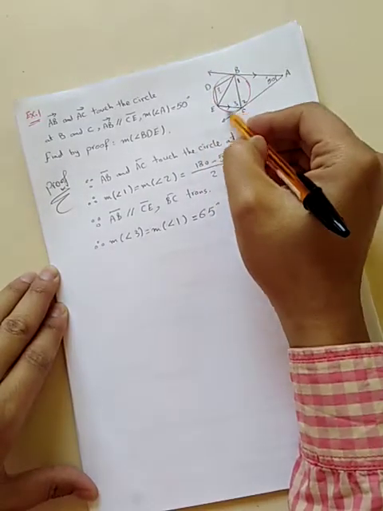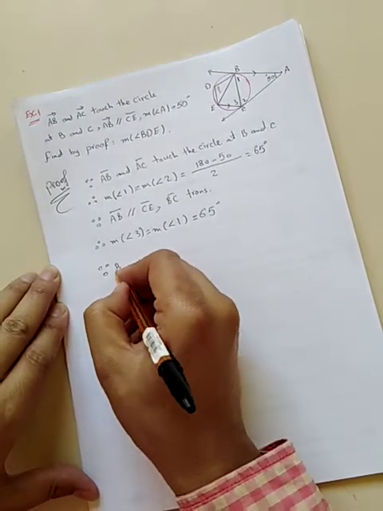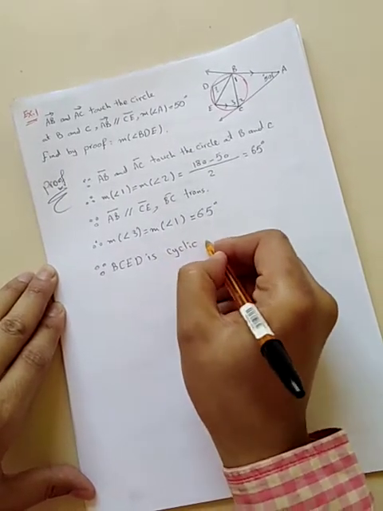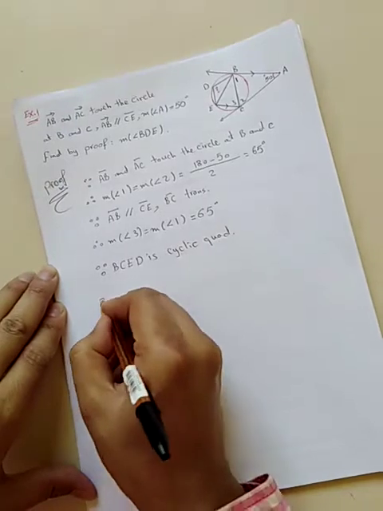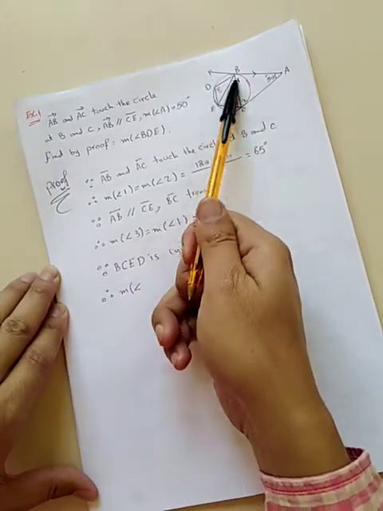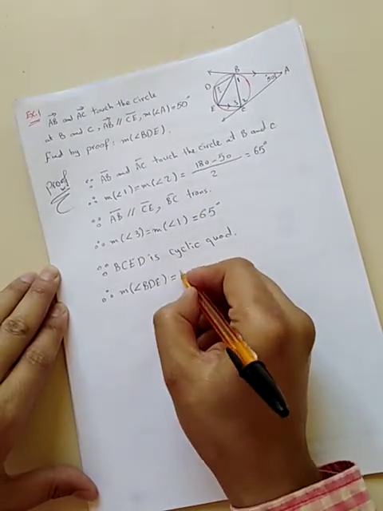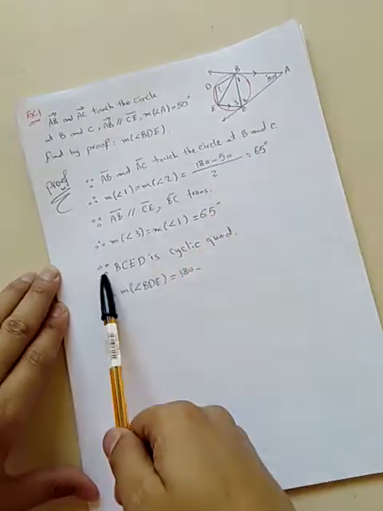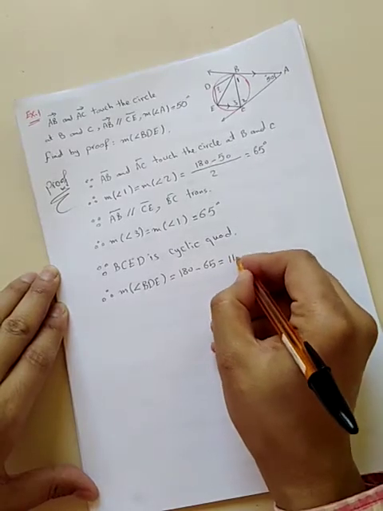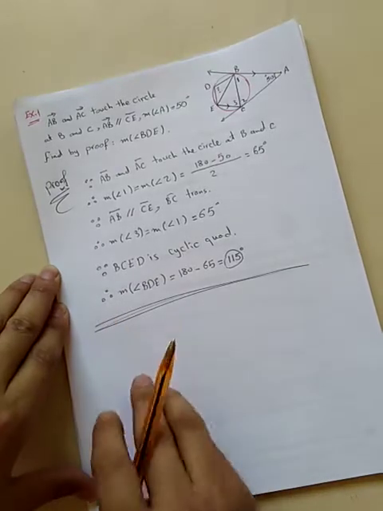But this figure is a cyclic quadrilateral, since BCED is a cyclic quadrilateral. Therefore, measure angle, the required angle, the last angle BDE, equals 180 minus angle number 3. Number 3 equals 65. When we compute it, it will be 115, and this is the required answer, and these are the steps.